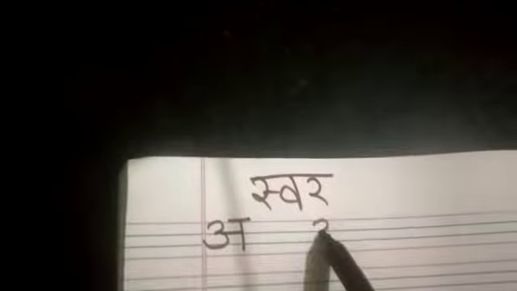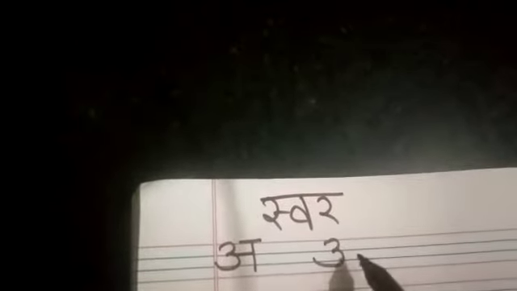Left curve, put a sleeping line, standing line, and a sleeping line. Put a left curve, one more left curve. Put a sleeping line, standing line, sleeping line.